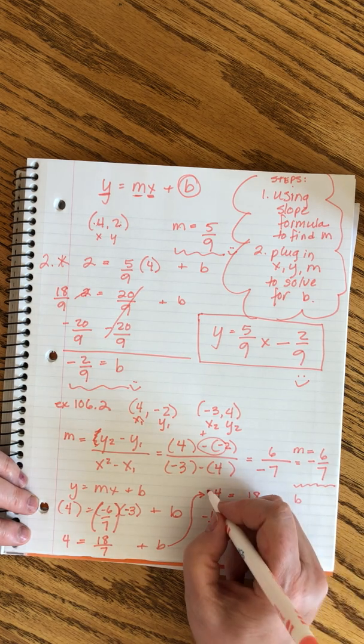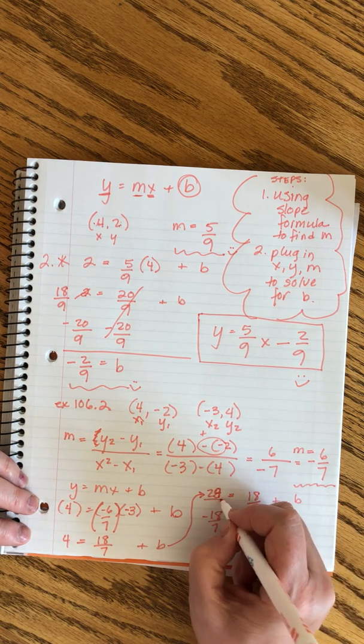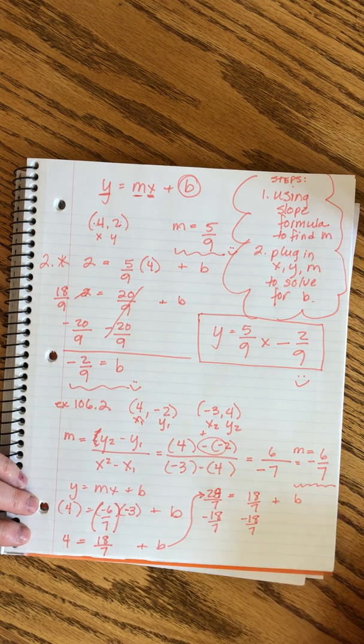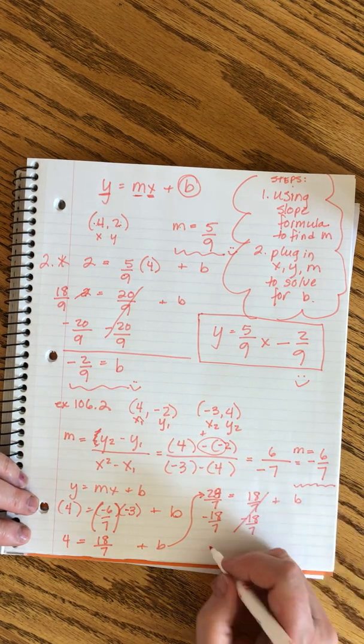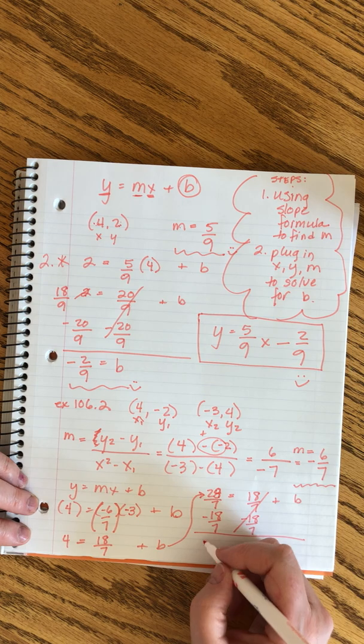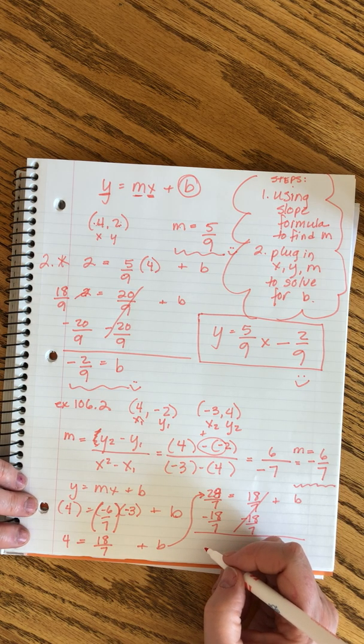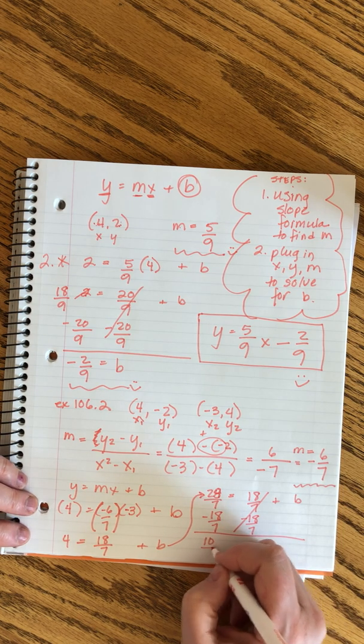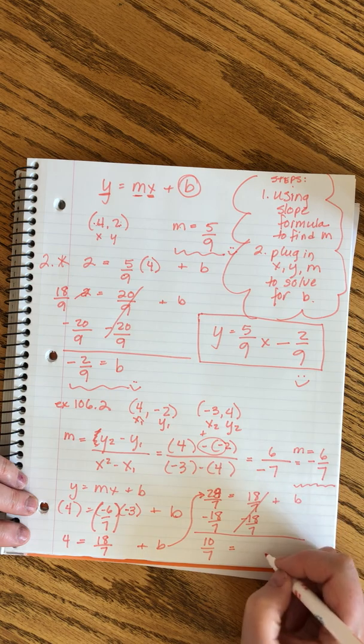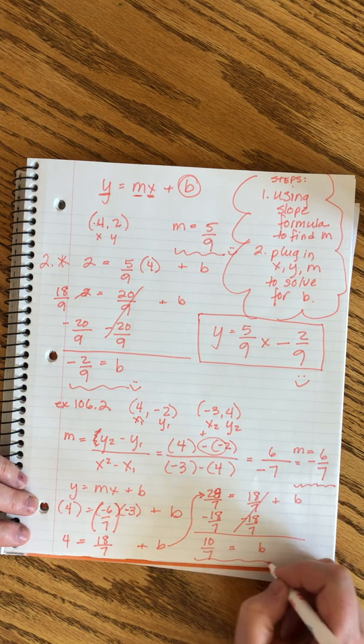So this would be 28 over 7, right? And so then I subtract, that goes away. 28 minus 18 is 10 over 7 equals B.